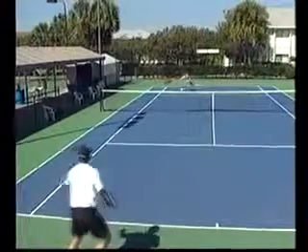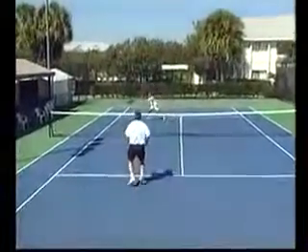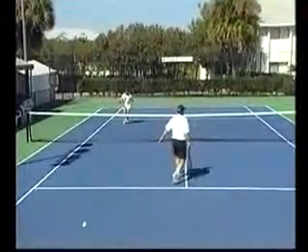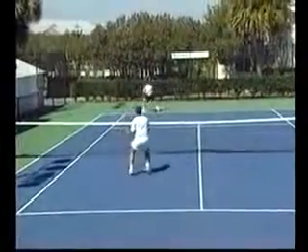Treat this situation as you would an approach shot, by hitting it down the line or straight ahead to maintain good position. This should create the opportunity on the next ball for you to close out the point from even better position.